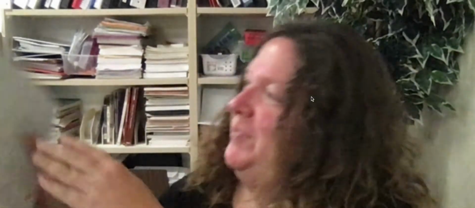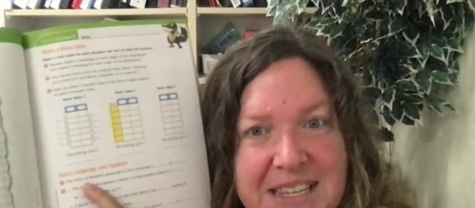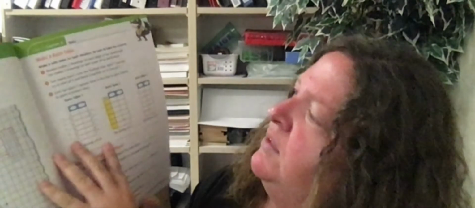All right. Open your book. I'm on page 29, and you should be as well. On page 29, we're making ratio tables, the same things we've just been thinking about, making equivalent ratios and thinking about what unit is linking. What are the two rate tables and what gets squished out? That's the linking unit.